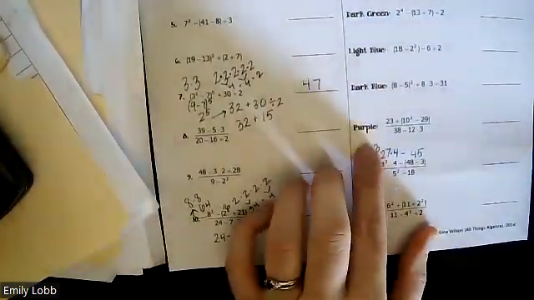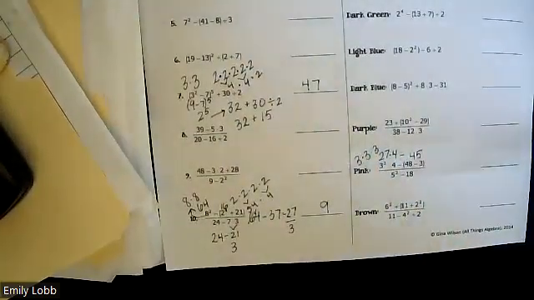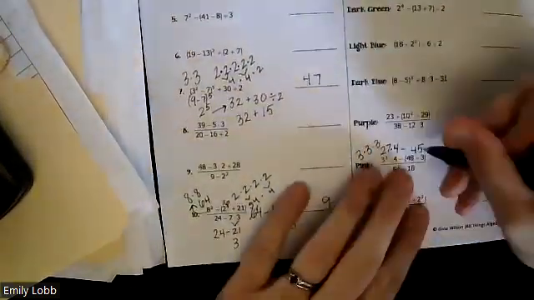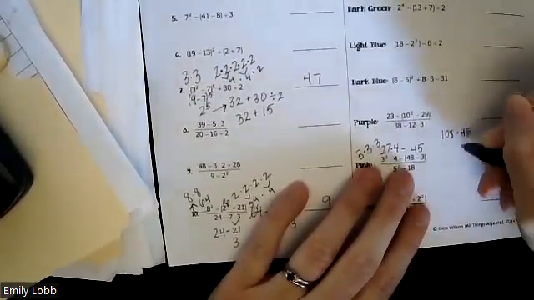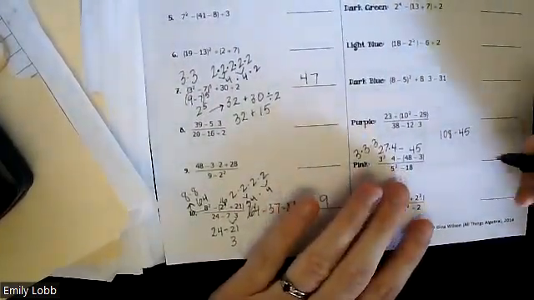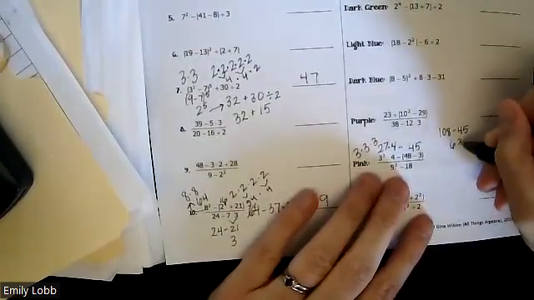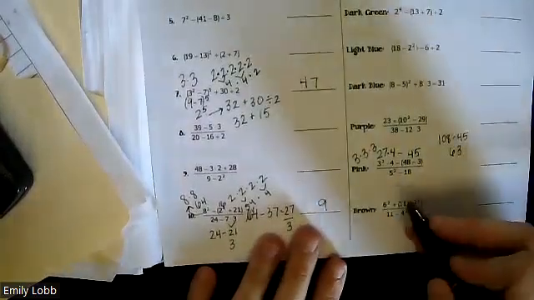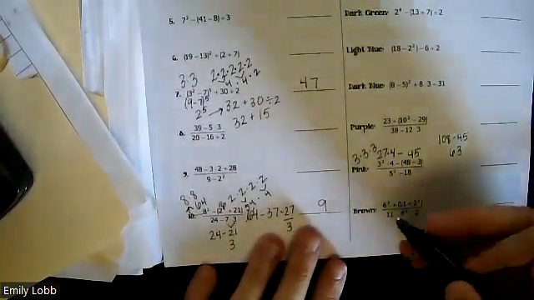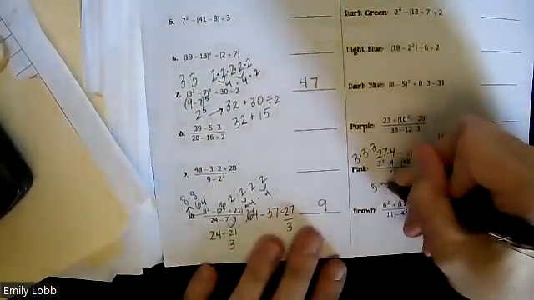So we have an extra 2 times 4 is 8, so 108. 108 minus 45. Is that 63? What's 5 squared? 5 squared is 5 times 5, right?